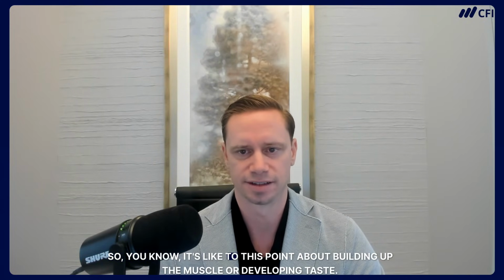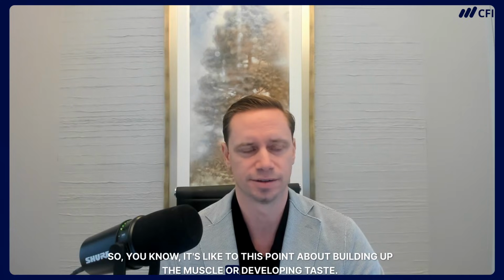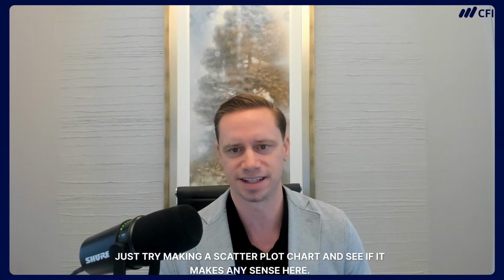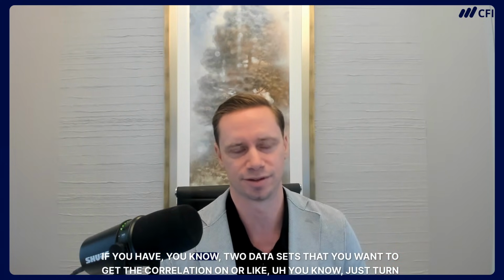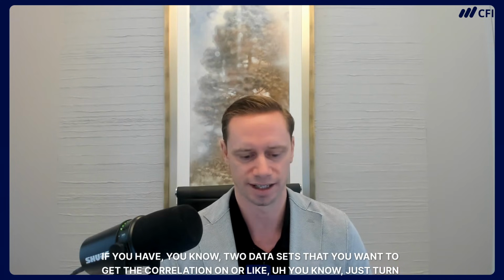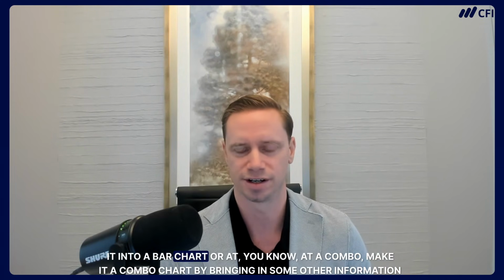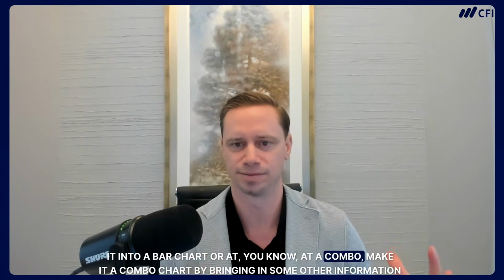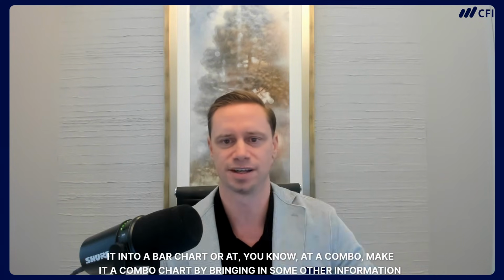So, to this point about building up the muscle or developing taste, experimentation is also key. Just take all your data and graph it every single way you could. Try making a scatter plot and see if it makes any sense, if you have two data sets that you want to get the correlation on. Or turn it into a bar chart, or make it a combo chart by bringing in some other information, and some light bulbs might go off.